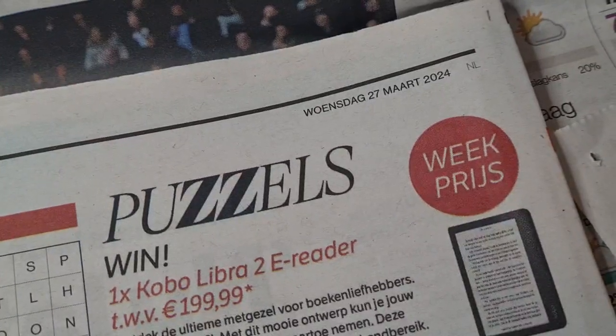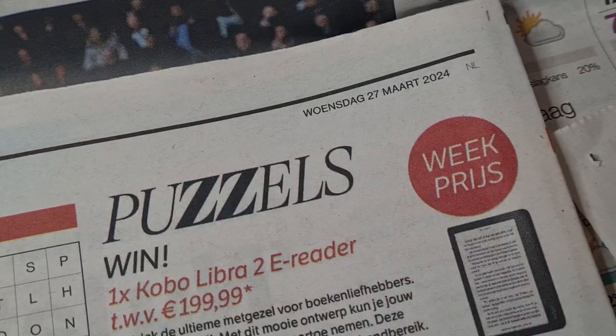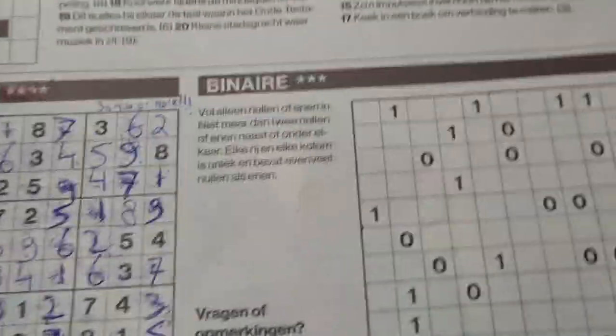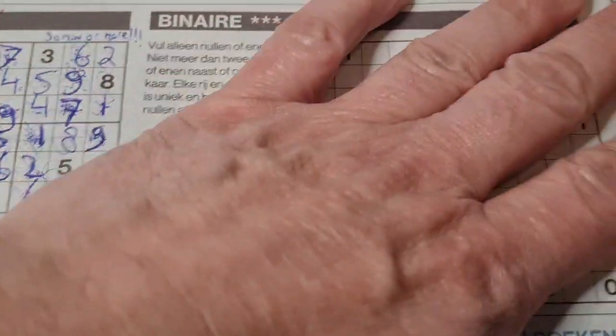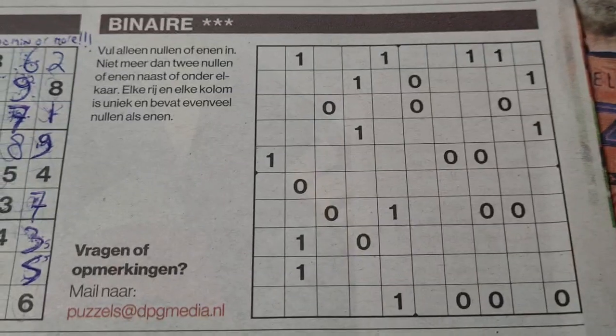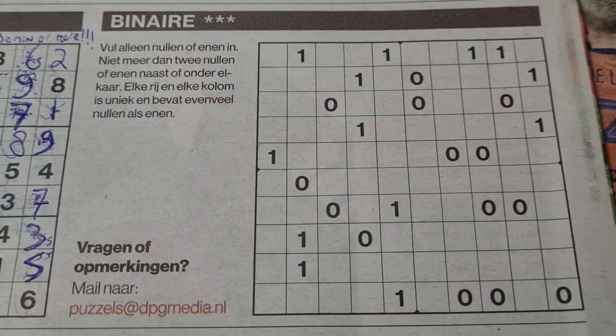In today's newspaper of Wednesday, March the 27th, 2024, I've already solved two regular puzzles, the 3 stars and the 4 star Sudoku. So one puzzle remains, and it's the binary puzzle. In this newspaper we also have an additional section with 7 extra puzzles, 4 of which I will solve in the evening. And the news of today, well, it's war day number 763. 763 days ago the war started in Ukraine, and everything has changed in the world.